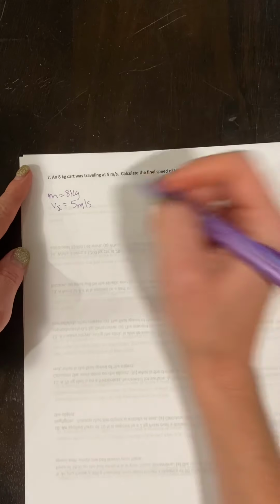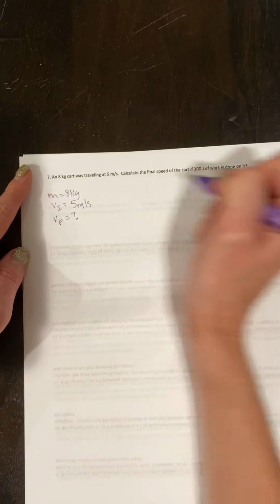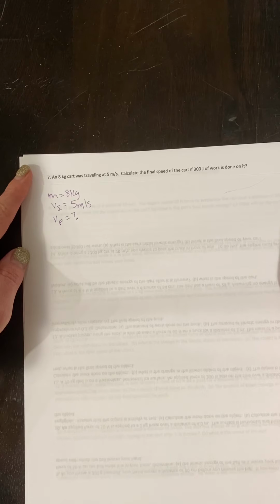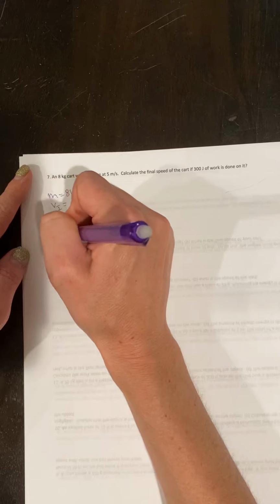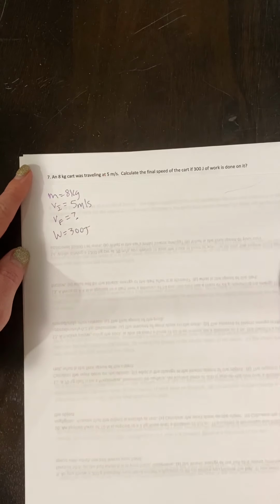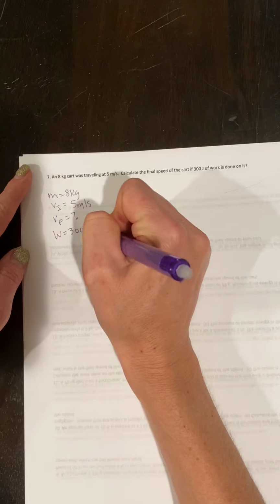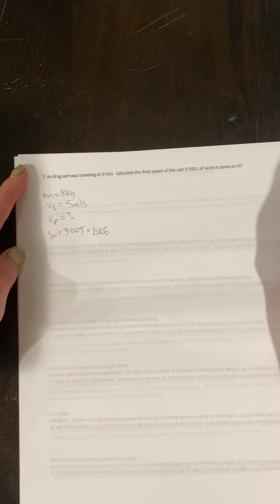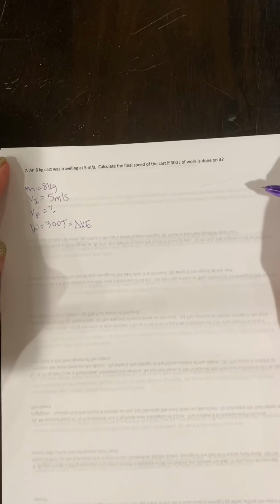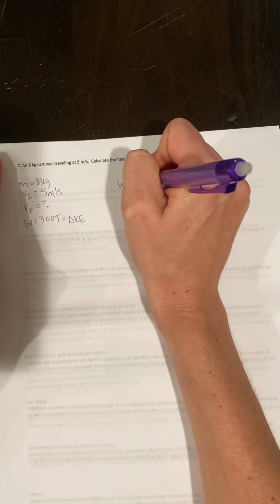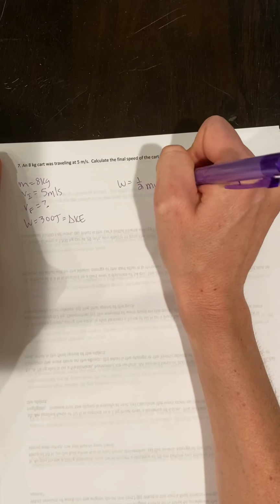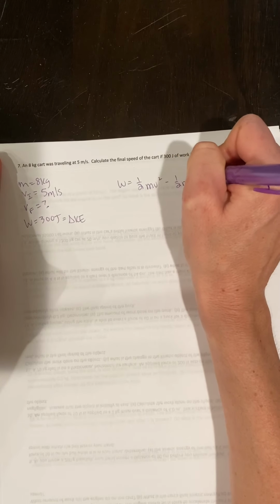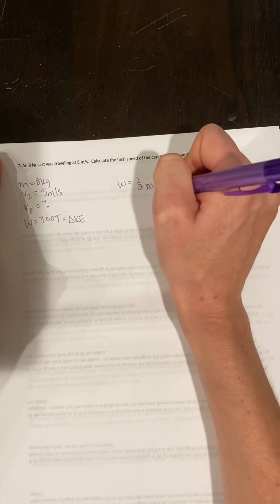Calculate the final speed. So we need my final velocity of the cart if it has 300 joules of work being done. So my work is going to be 300 joules. This is also equal to my change in kinetic energy, because our work is equal to our change in energy. And we can set up our equation. So since we weren't given a force or a distance, we can just say our work is going to be equal to our final minus our initial kinetic energies.